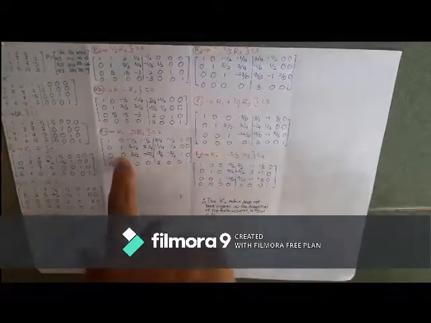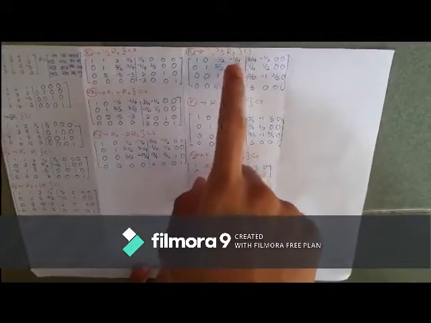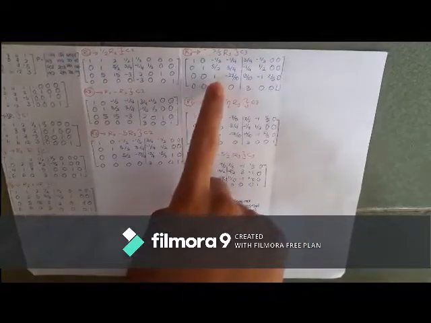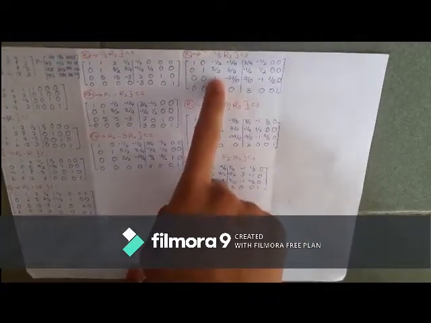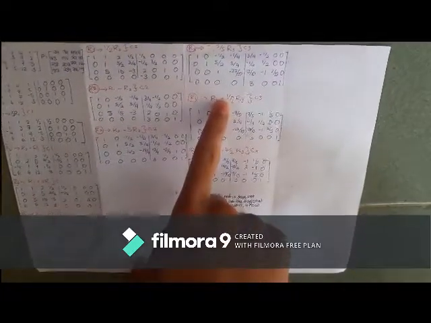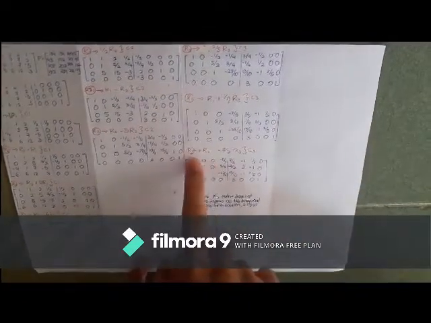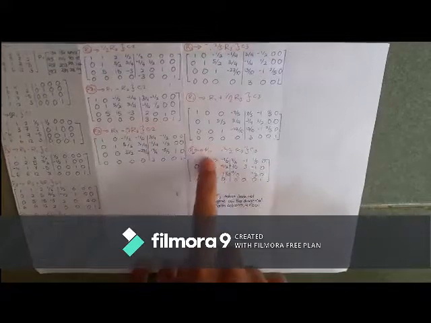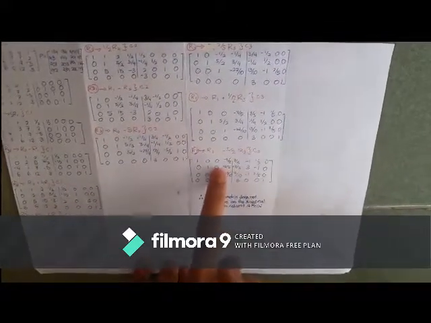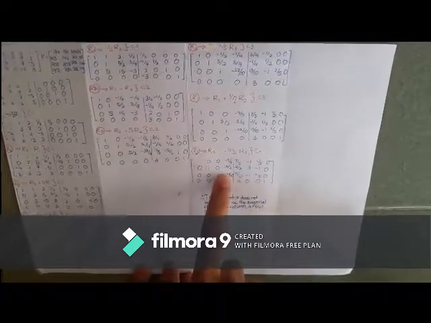And we proceed to column 3. We must multiply row 3 by 2 over 5 to get the diagonal 1, and for row 1 we must add 1/2 row 3 to get 0, and lastly for row 2 we must subtract 5/2 R3 from row 2 to get 0.